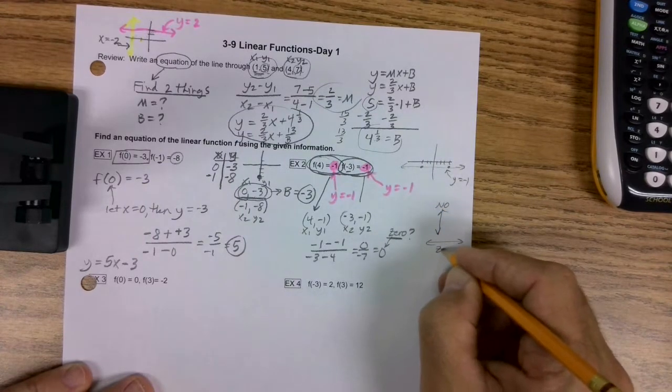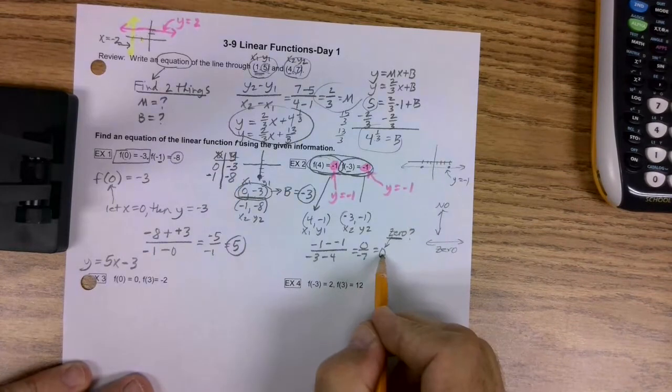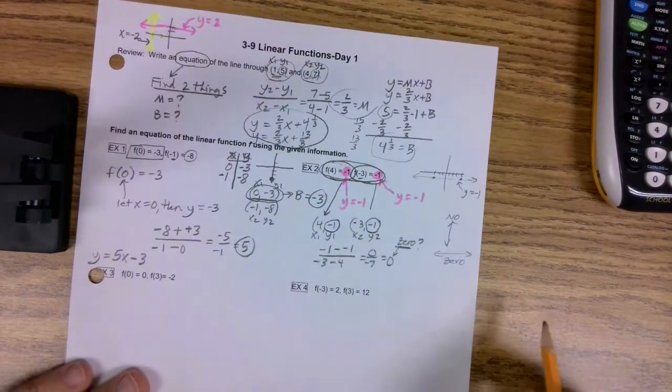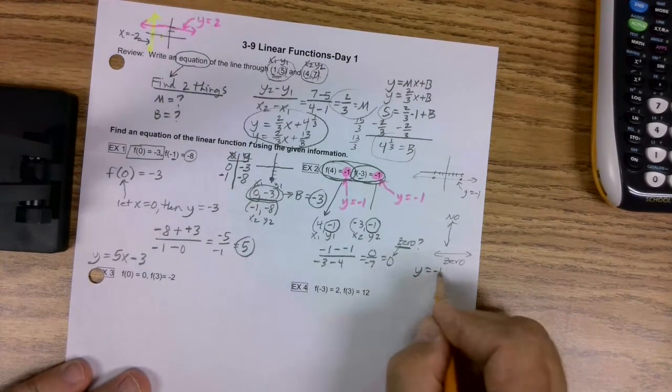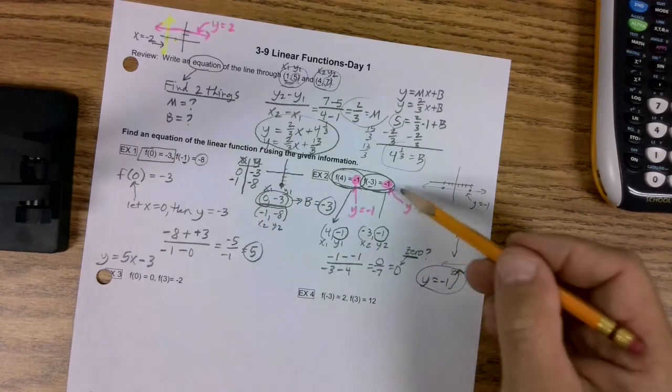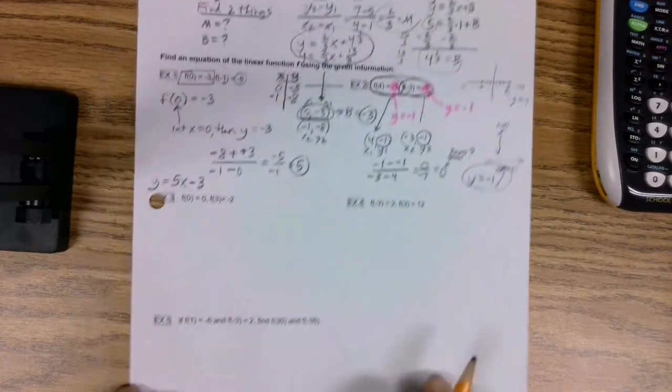Horizontal lines, 0 slope. And at this time, you should go back and go, wait a minute. I see that these are matches. So then you'd be able to go y equals negative 1 and realize it's a horizontal line. Okay? Easy if you pick up on the little clue.